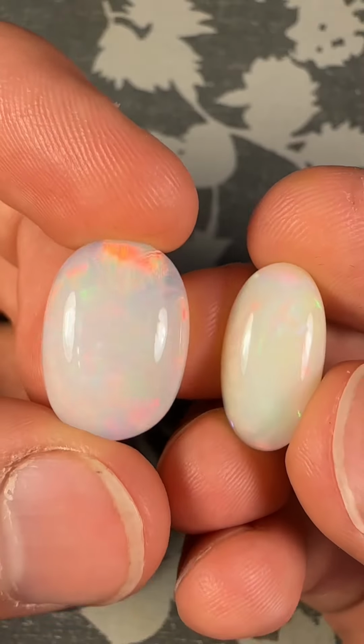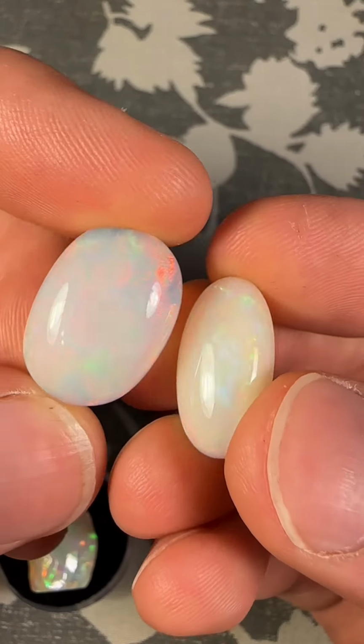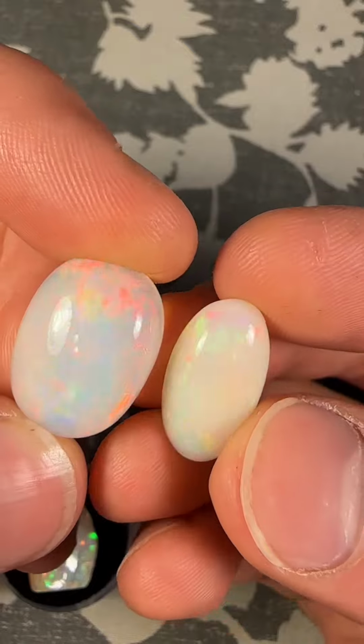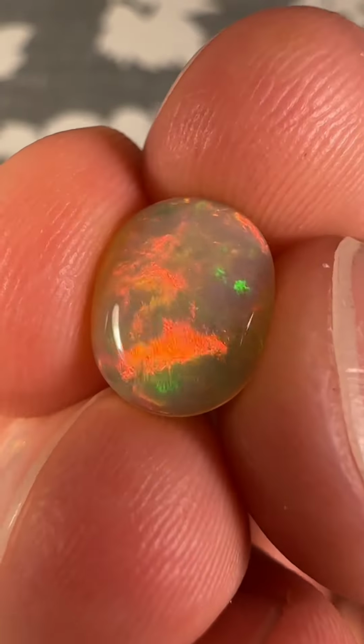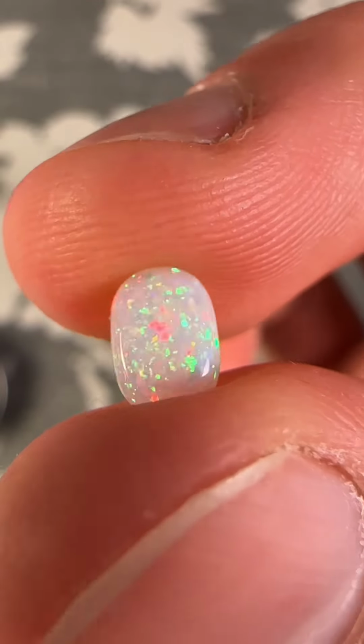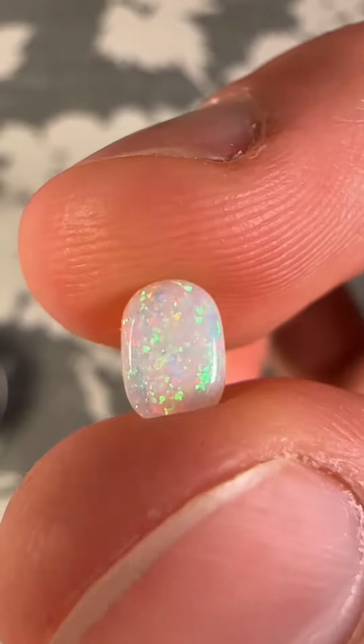Rolling flash can often be very liquid appearing, very watery. Rolling flash. Pinfire. Little pin-sized specks of glitter.